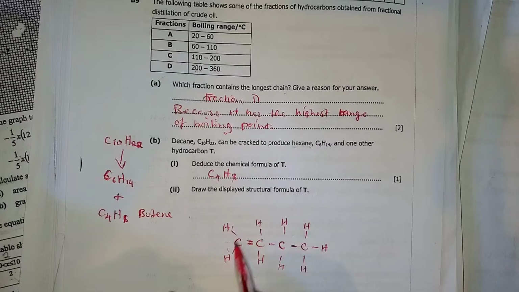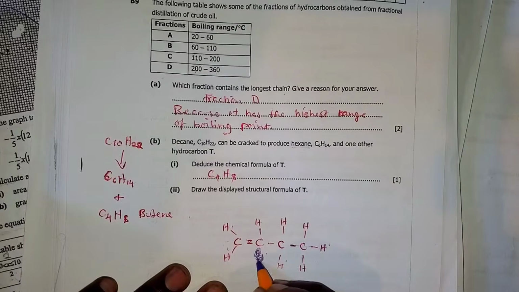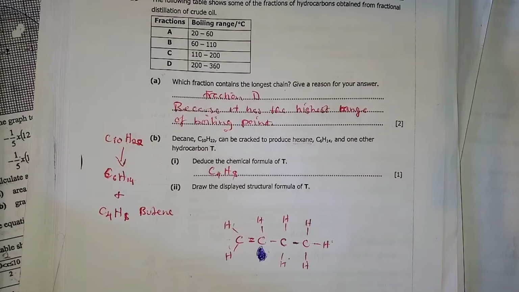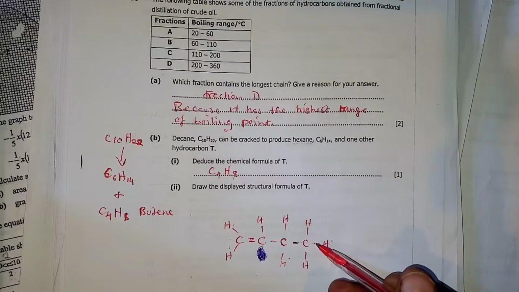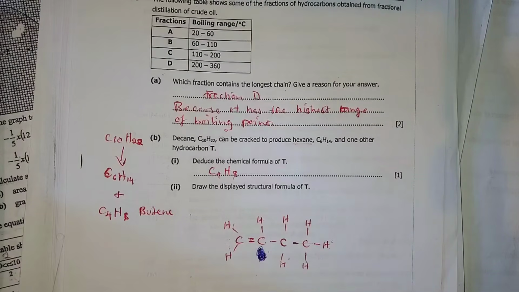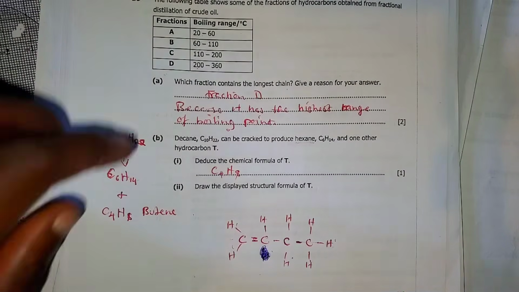What have I done? 1, 2, 3, 4, 5, 6, 7, 8, 9. No, I've made a mistake. So remove this hydrogen. This is a common mistake that is usually made. Since we have a hydrogen here closing, you don't even have to have hydrogen here. So this is the displayed structure.